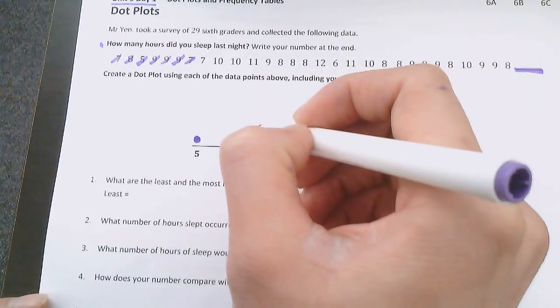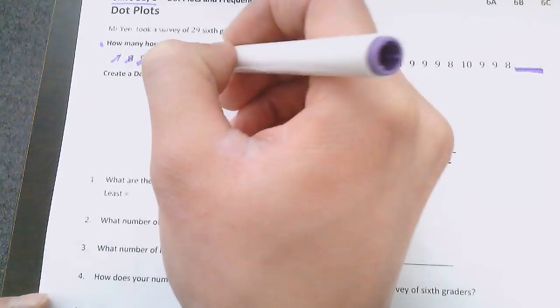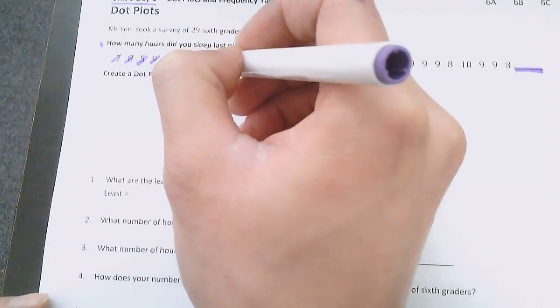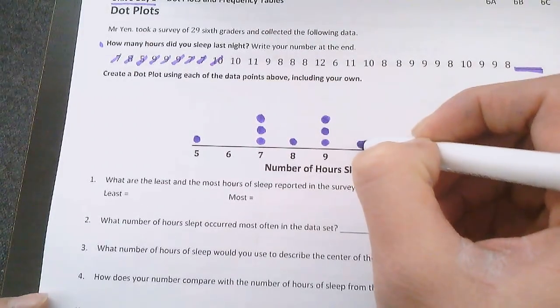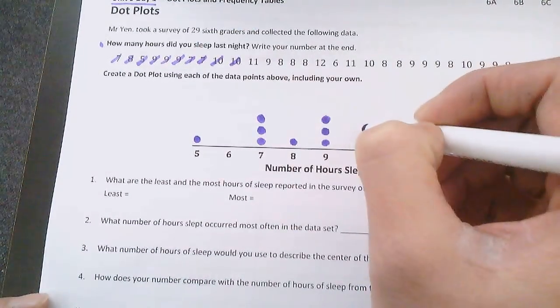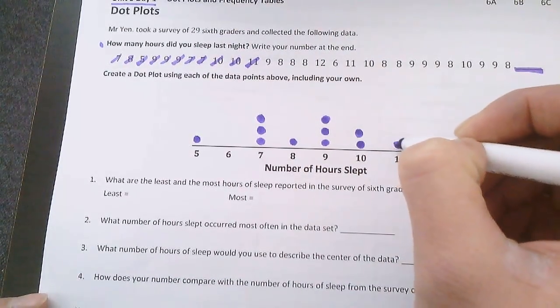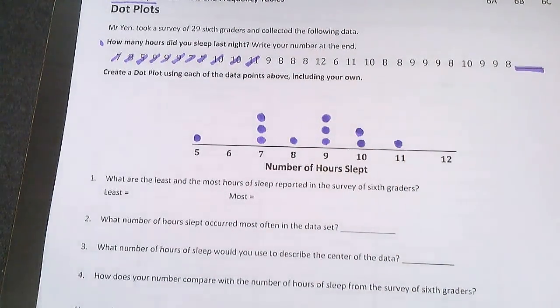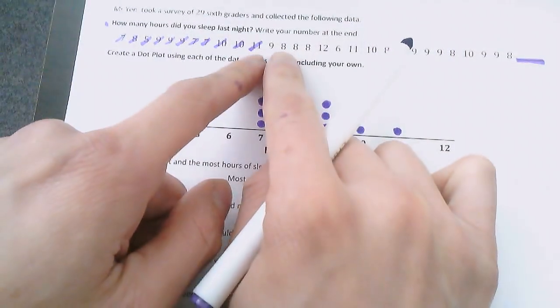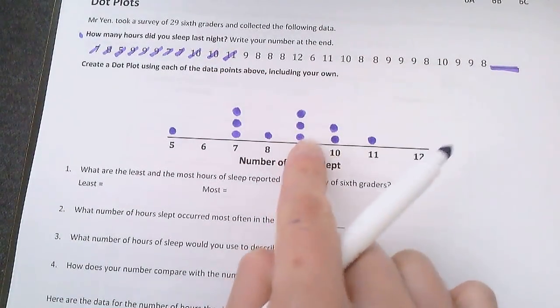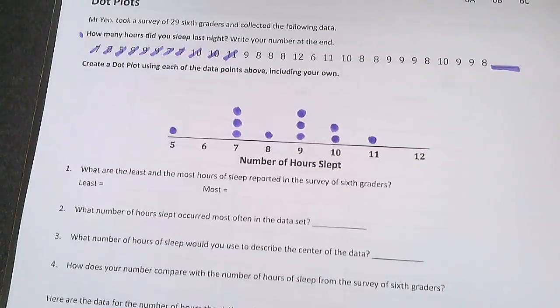Another 7, another 7, a 10, a 10, and an 11. Okay, so I'm not going to do all of it because I know that you can finish the rest of this on your own. So all of these numbers, including your own number, make sure you put all of those onto this dot plot graph right here.